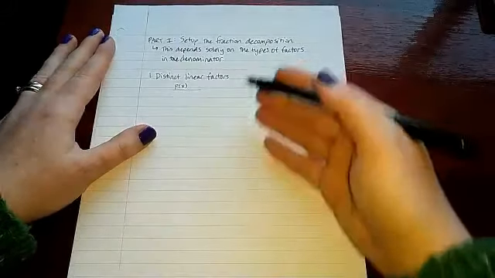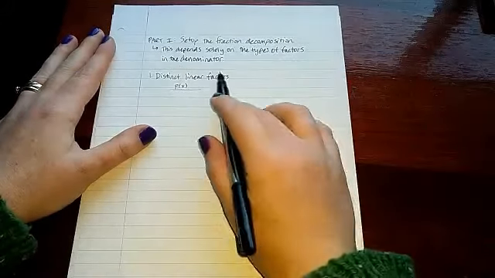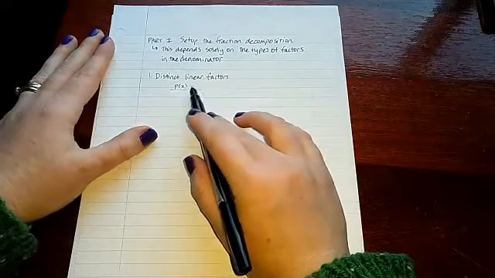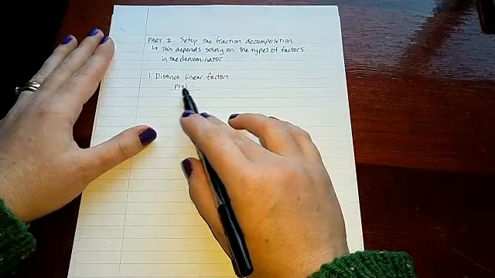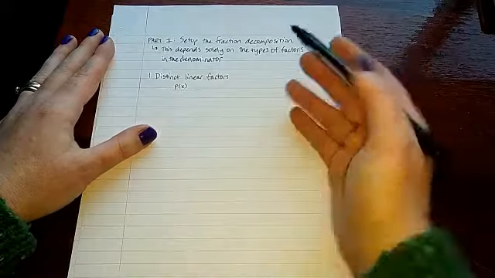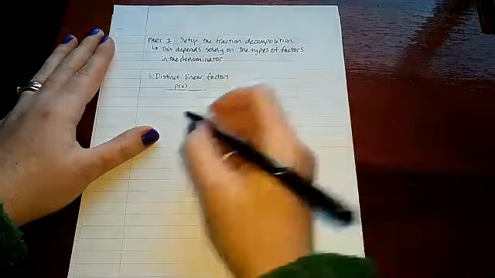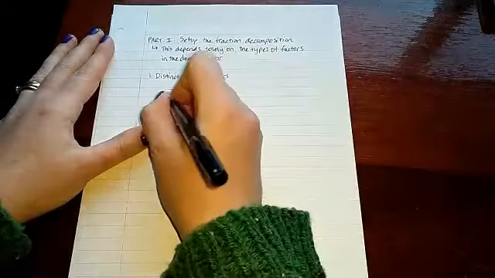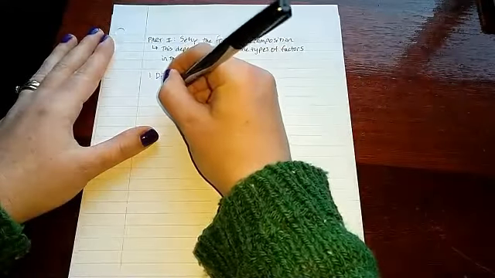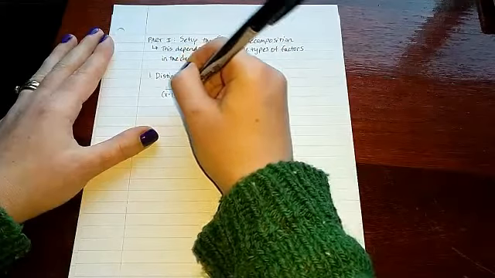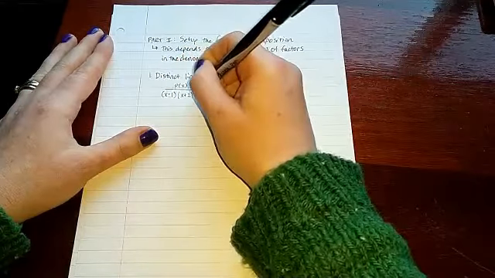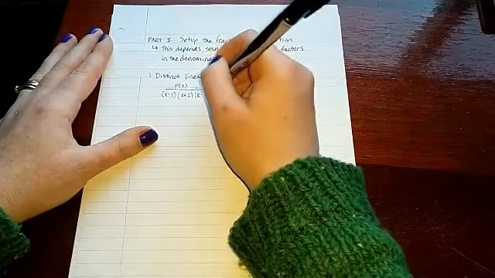Remember, this phase ignores the numerator. It's all about the denominator. But let's say in the denominator you have three linear factors and they're distinct. So x minus 1, x plus 2, and x minus 7.